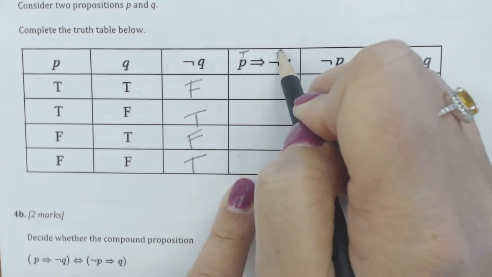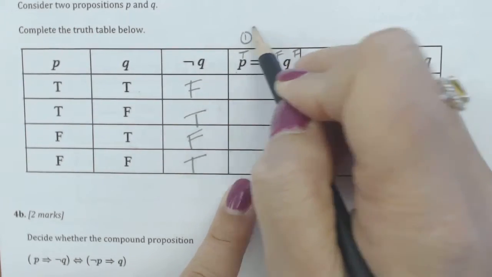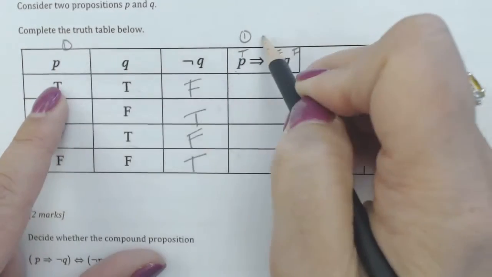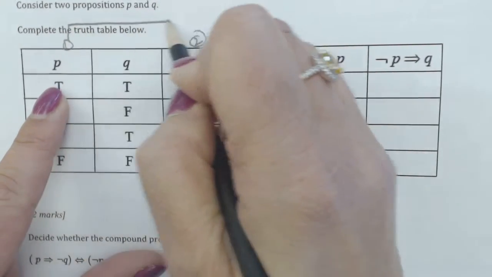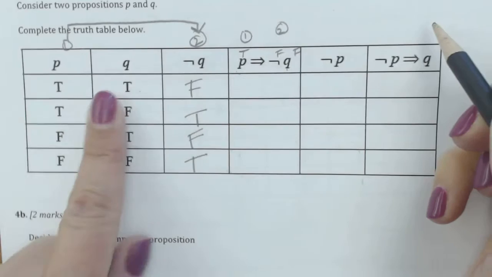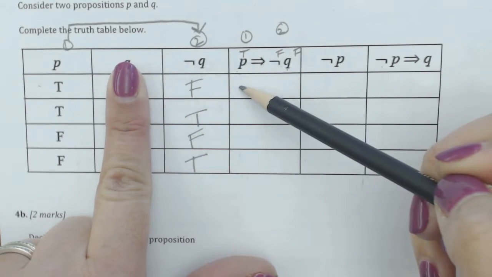If then, the only time it's false is when the first one is true and the second one is false. We're going from P to not Q. So we're jumping. So train our eyes. We're jumping. We don't need that middle one. Okay, we're going from here to here.